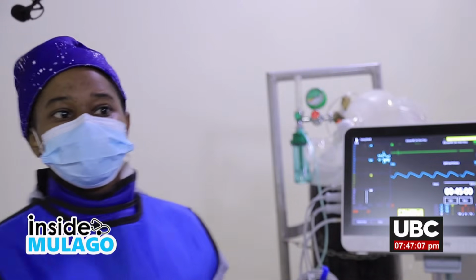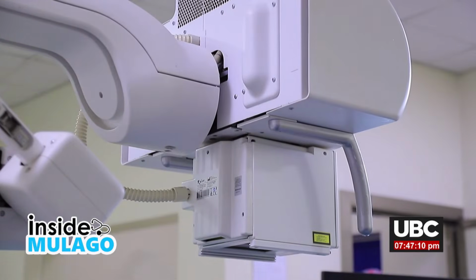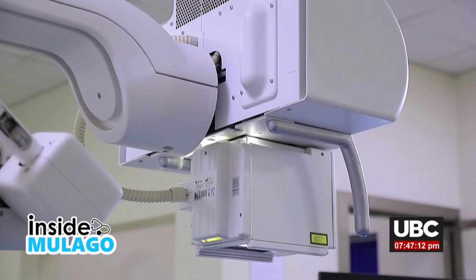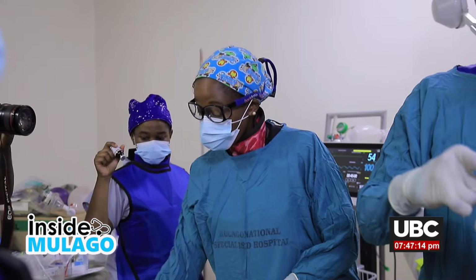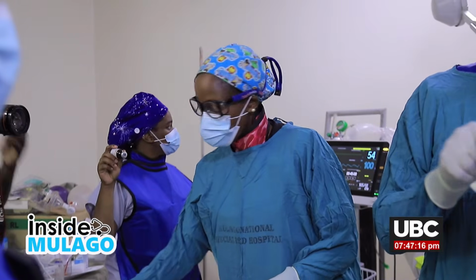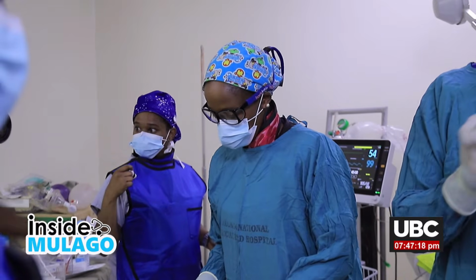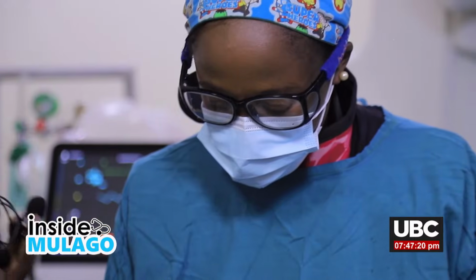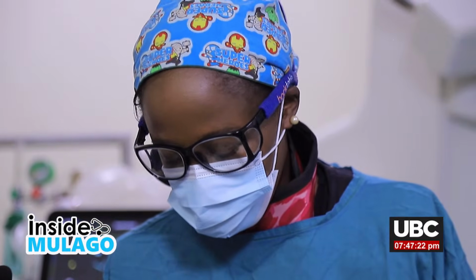Do you all agree? This is a fluoroscopy machine. We are going to use X-ray to do our procedure. We use both ultrasound and X-ray to do the procedure. Our wires are small, like this.